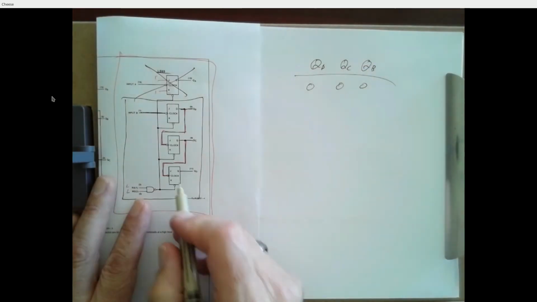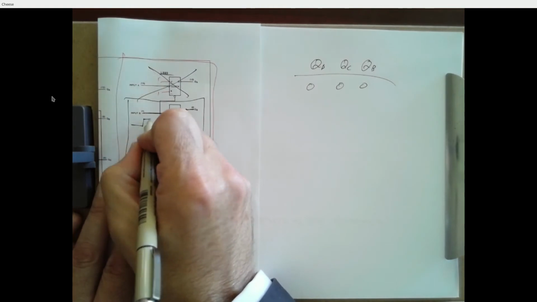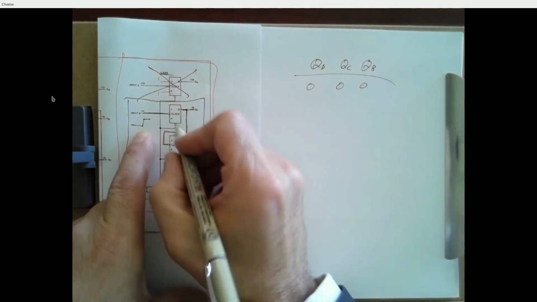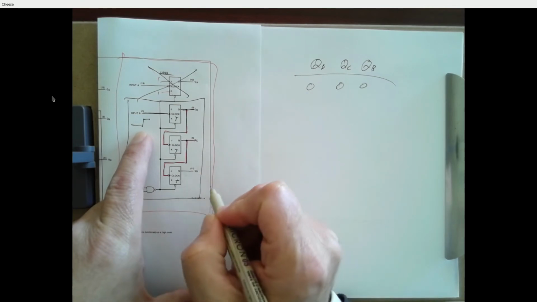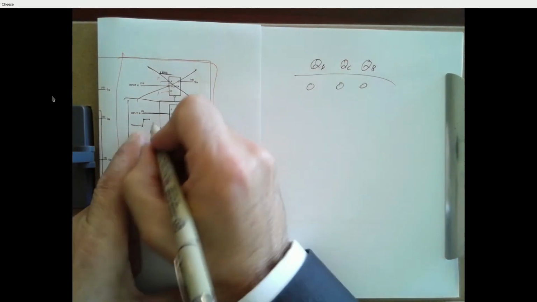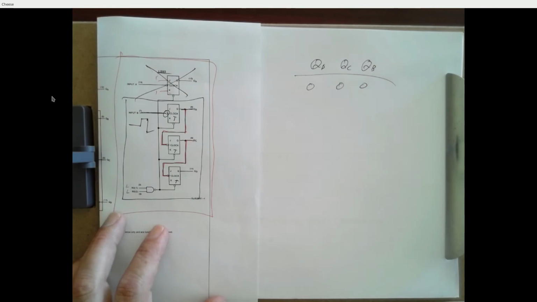And let's just look at what happens each time that this input B, this clock, which was coming from your 555, ticks. And each of these, remember, these are T flip-flops. They're going to toggle whenever the clock changes from a 1 to a 0. And it's a 1 to a 0 because there's a little circle right there. So these are negative edge triggered.